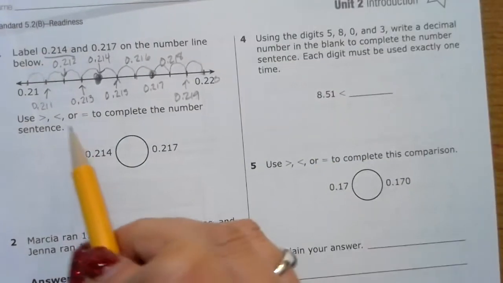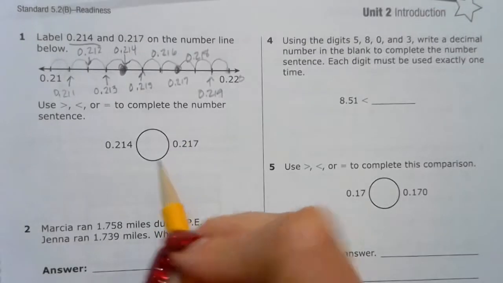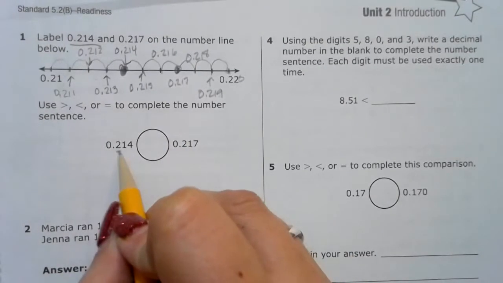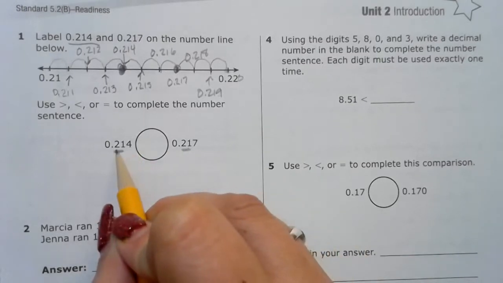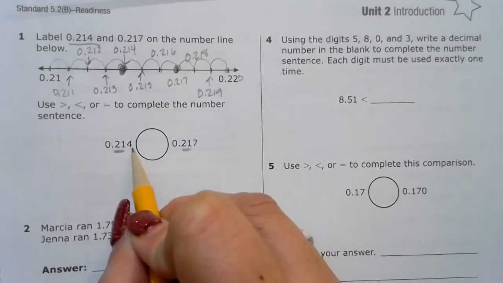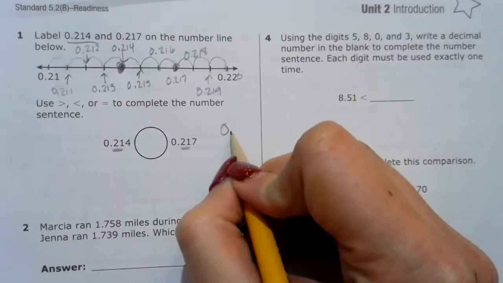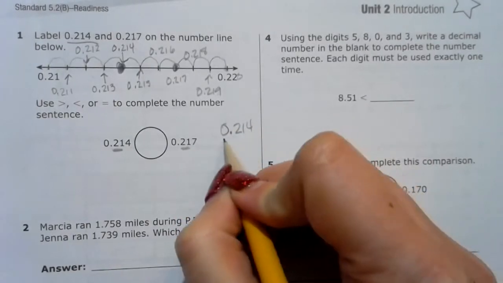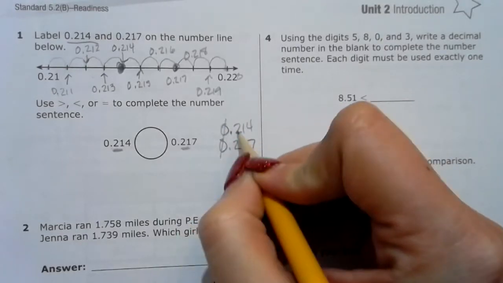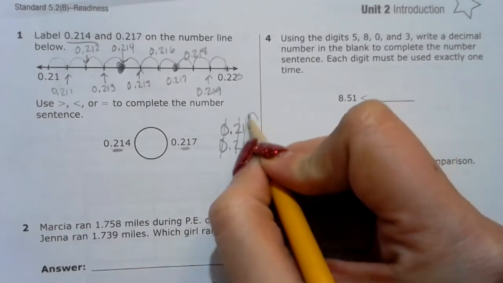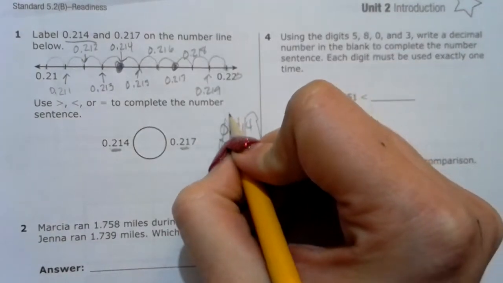So use the greater than, less than, or equal to complete the number sentence. So I have like 21 cents here and 21 cents here, but I have 0.214, 0.217. So again, Miss Webster always wants you to line these up vertically. Okay, they're the same, they're the same, they're the same. Aha. So they changed in the thousandths place because, again, this is tenths.